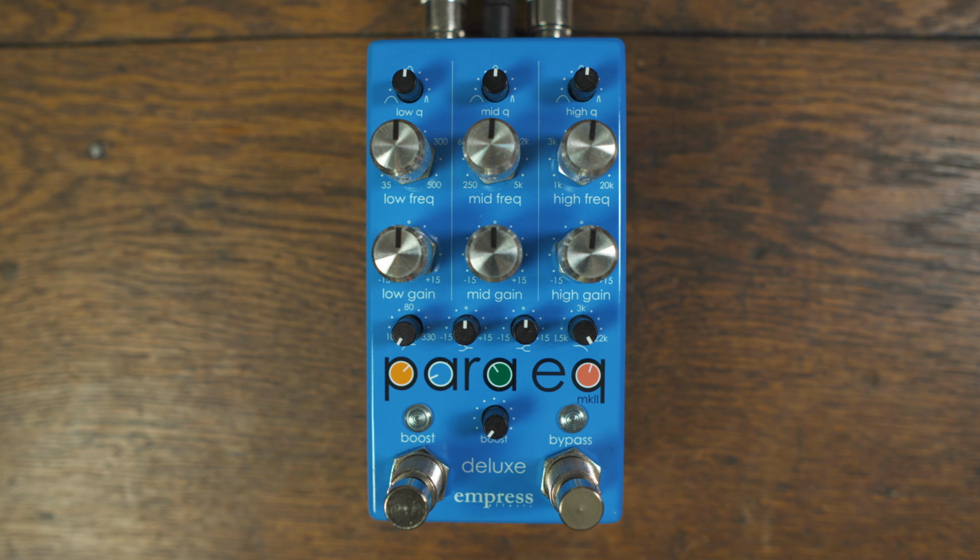Now that we have a better understanding of how these different types of EQs work, let's take a look at the Para EQ and talk about some different ways to use it. I'm using my Sugar guitar into a Tweed Bassman copy. Here's what it sounds like.